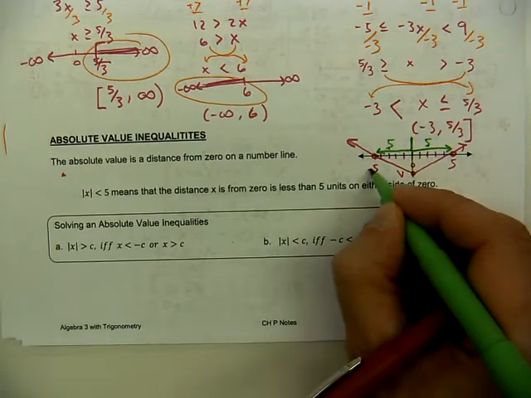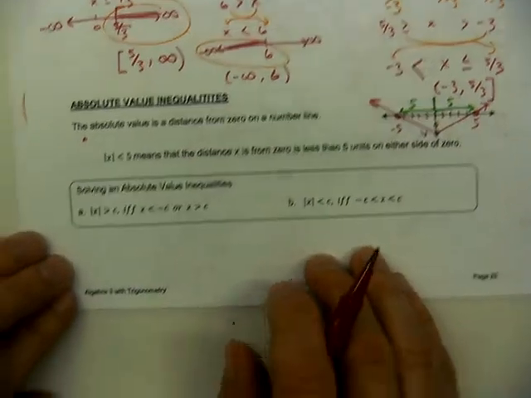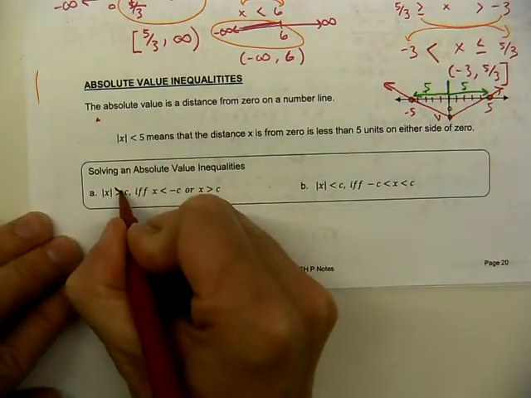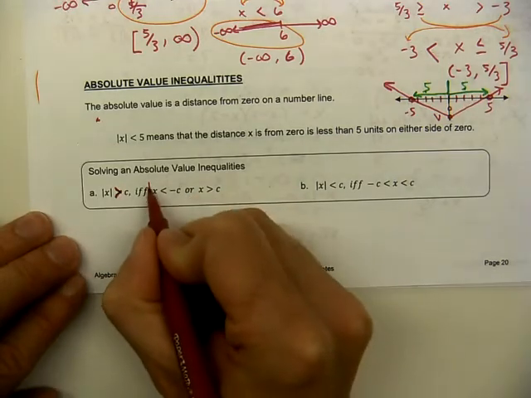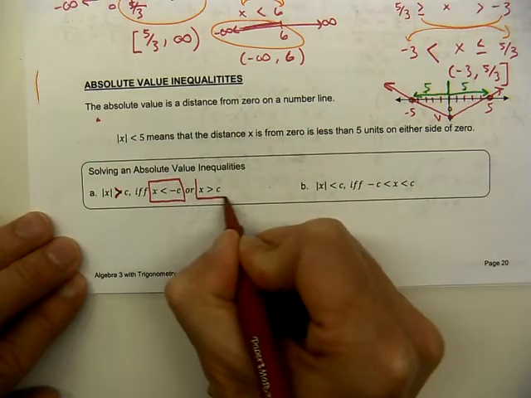So it's because of this negative value and this positive value that when we are solving these absolute value inequalities, if we have the greater than sign, we have to pull that inequality apart and create 2 little mini inequalities to solve.